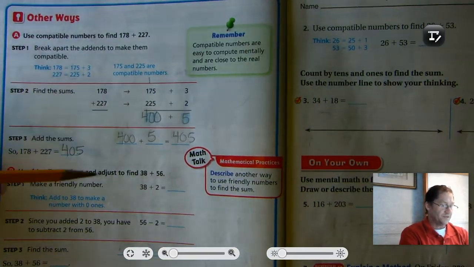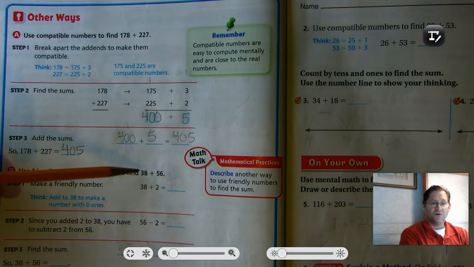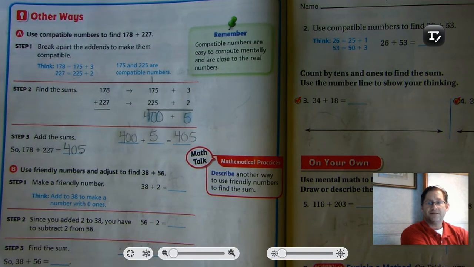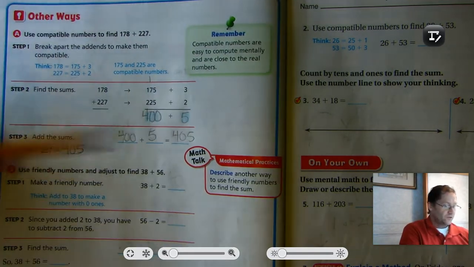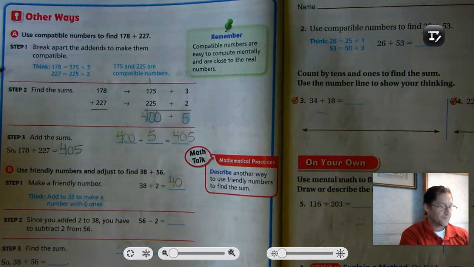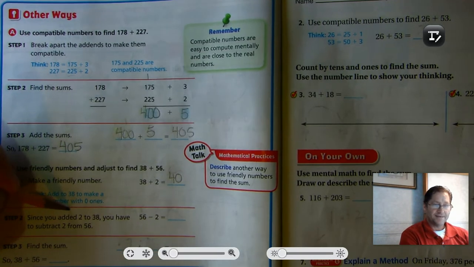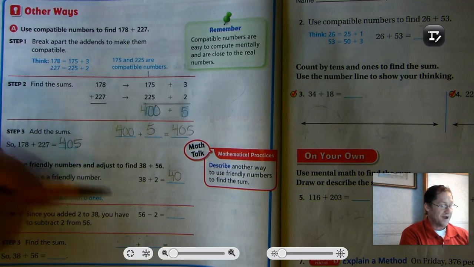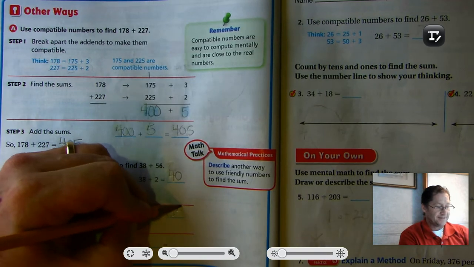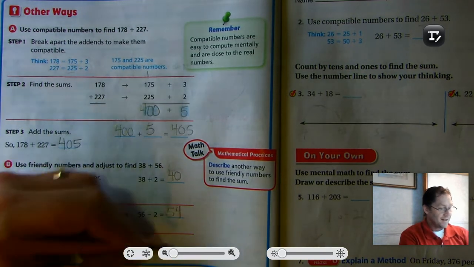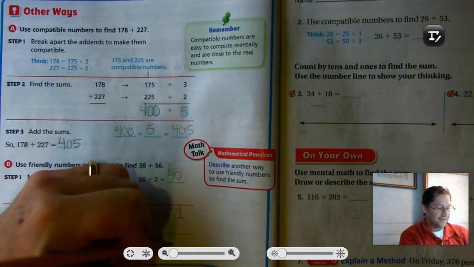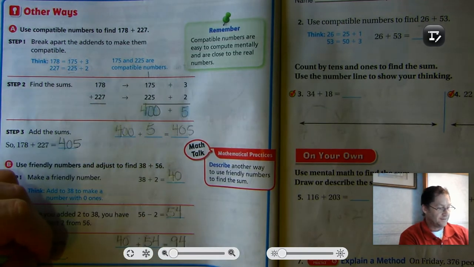We can also use friendly numbers and adjust. So in this case, we're going to make one of them into a number that ends in 0, because numbers that end in 0 are going to be easier to add mentally. So if we add 2 to 38, that makes it 40. But since we added 2 to 38, you have to subtract 2 from 56. So if we subtract 2 from 56, that leaves us at 54. Now put those two addends together, and that gives us 94 that we can easily do in our head.